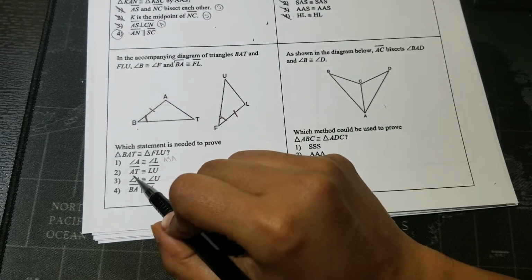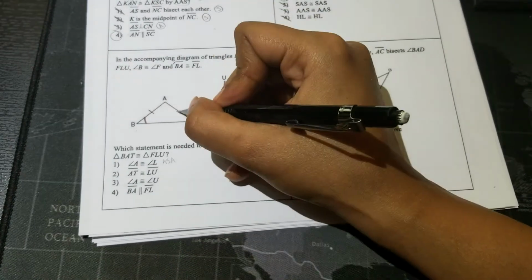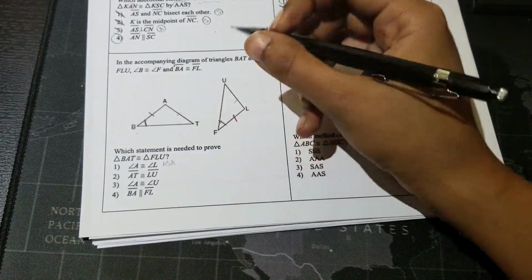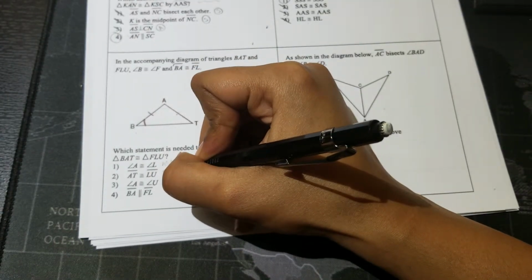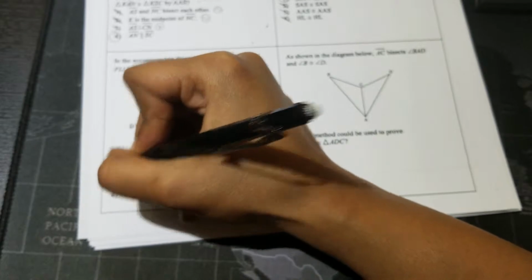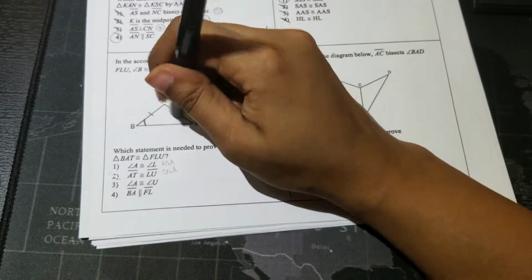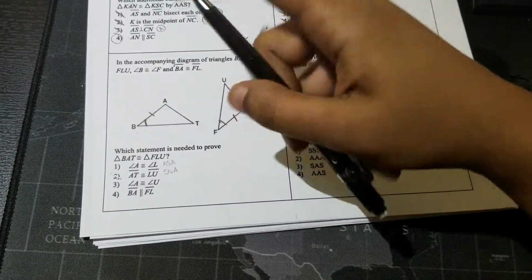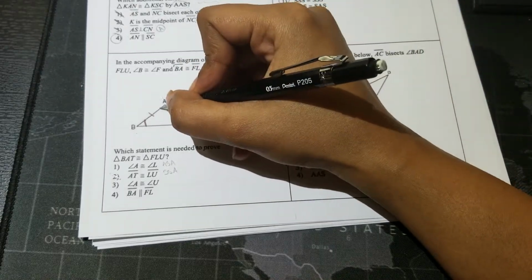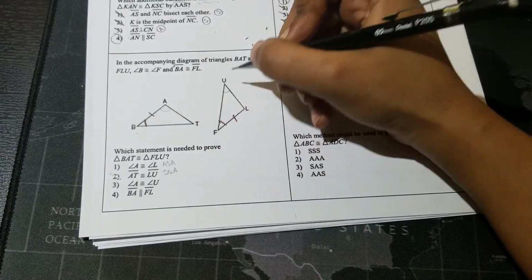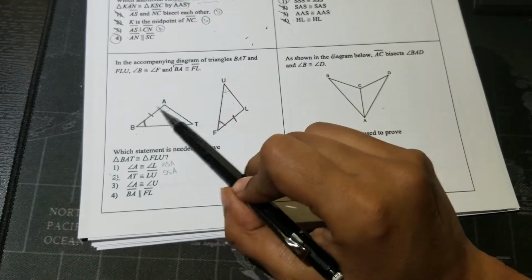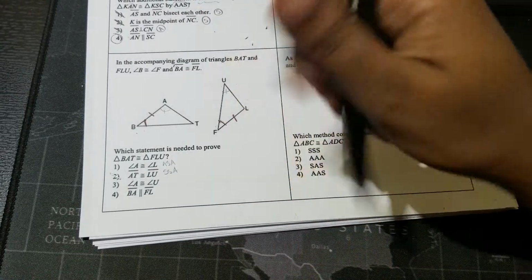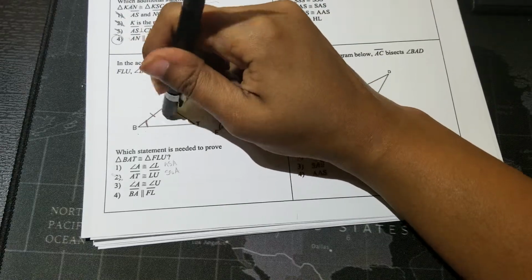Let's see. AT and LU are congruent. So this is angle side side. Definitely not. I'm going to write it this way. I'm not going to write it the other way. But this is definitely not enough. Not a proof at all. We have angle A congruent to angle U. That's not even the same thing. This is angle side angle. This is angle angle side. So they're not even the same congruence theorem. So cross that out.